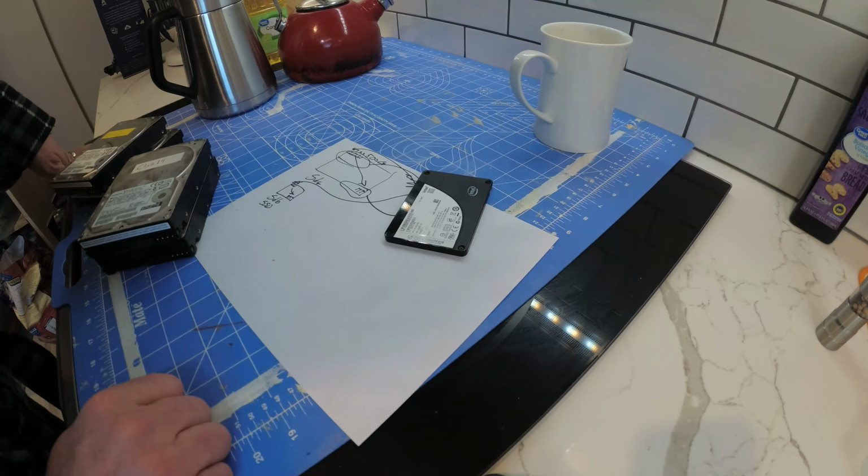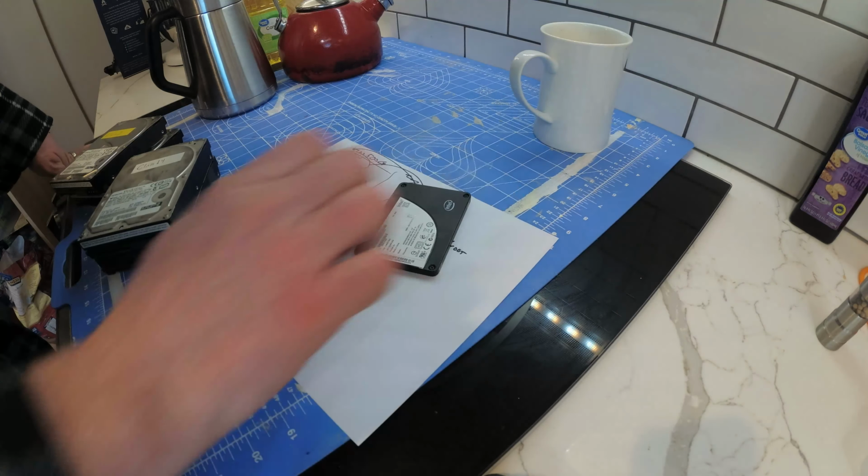Once they added 8 drives in a RAID 10 array with SSDs, they were golden.